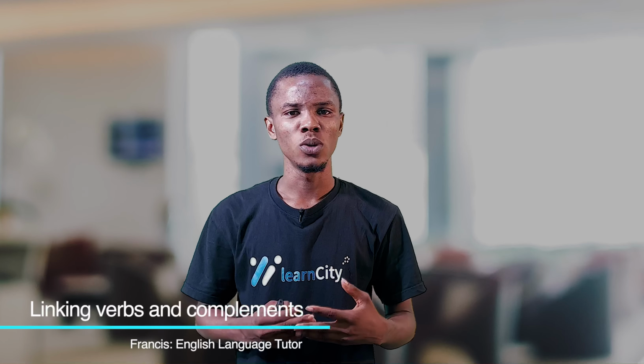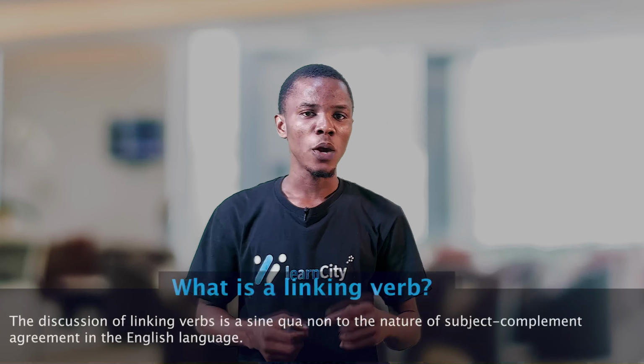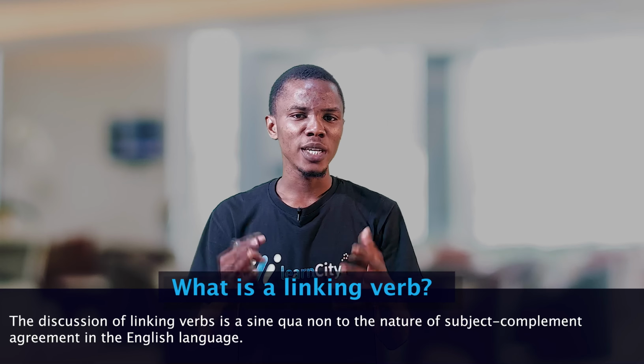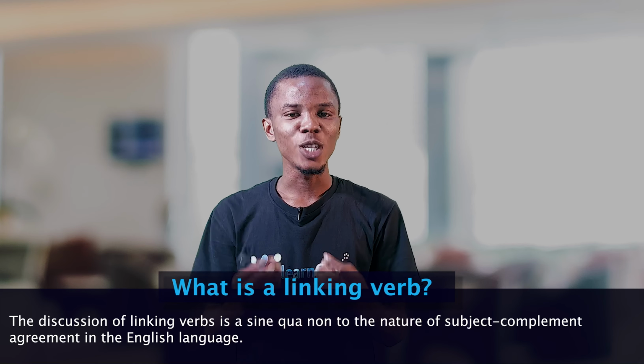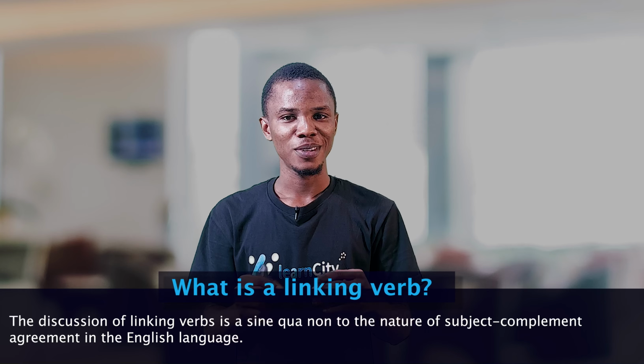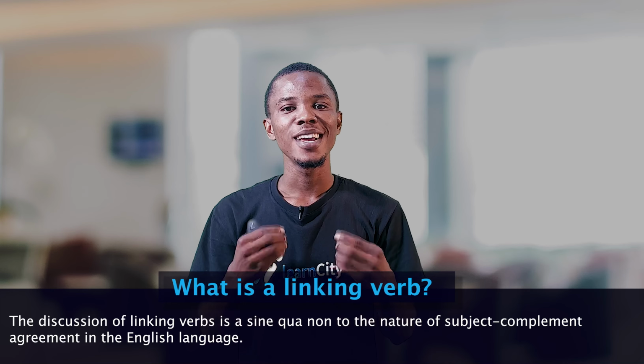Today we'll be looking at linking verbs and complements. Now, this is central to understanding the nature of subject complement in a sentence. This is central to understanding what a subject is, what a complement is, and the differences, and even the nature of agreement. The discussion of linking verbs is a sine qua non to the nature of subject-verb agreement, subject-complement agreement in the English language.